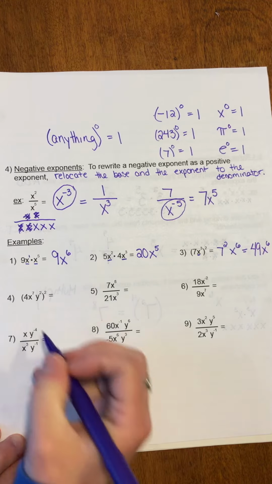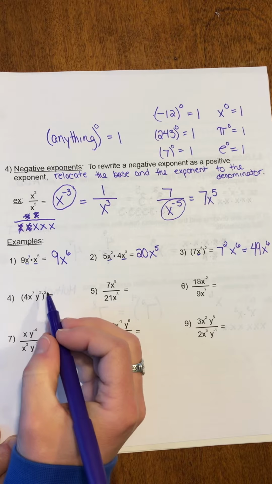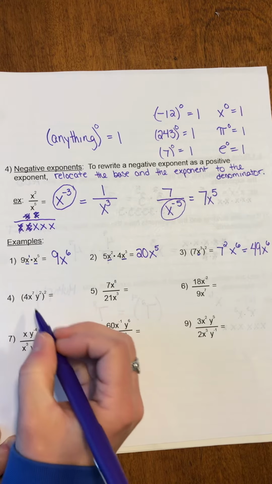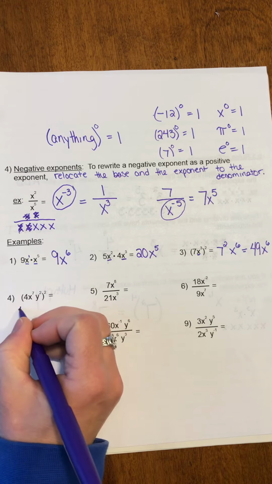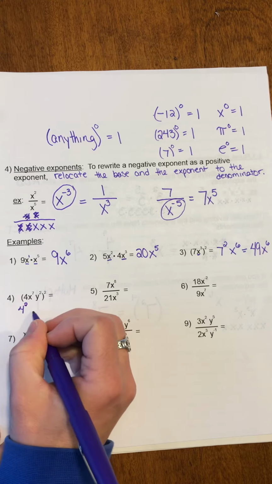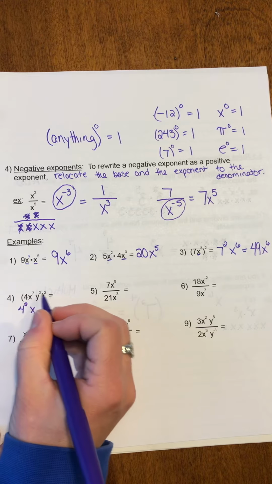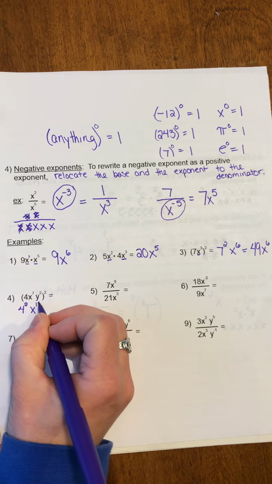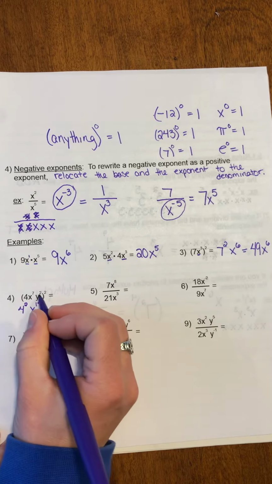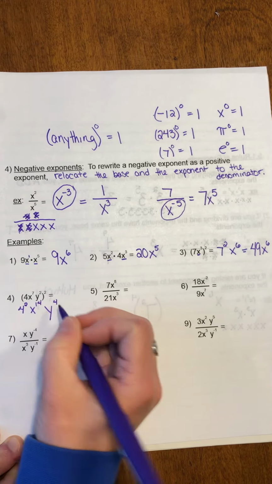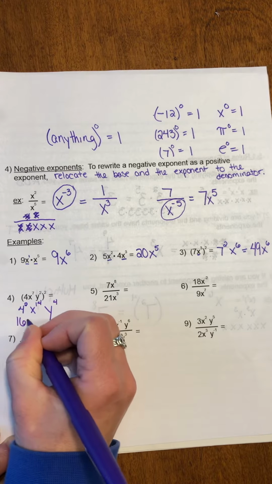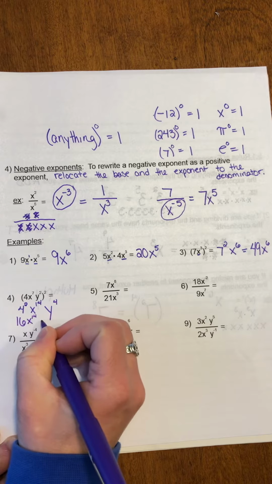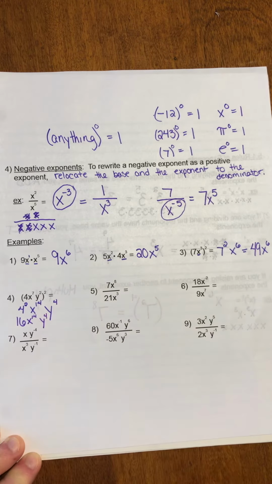All right, same deal goes for number 4. I'm going to make sure that I distribute the squared to all 3 things now in there. So it's going to be 4 squared. X to the 7 times 2 is 14. Y to the 2 times 2 is 4. So my final answer is 16x to the 14th, y to the 4th.